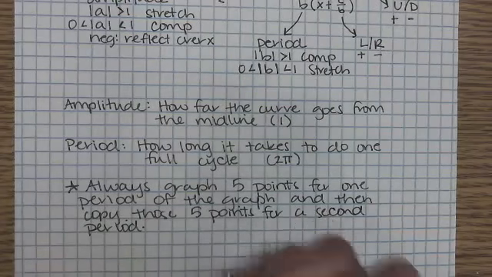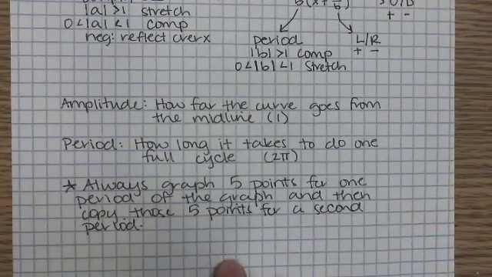So you graphing the first period is just what I expect every time you graph, and then you copying those 5 points and doing a second period of the graph shows me that you understand how to extend the graph and keep the pattern going. So it's important that I see you do both of those things.